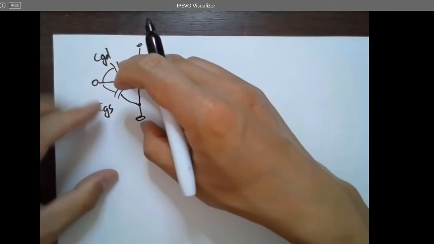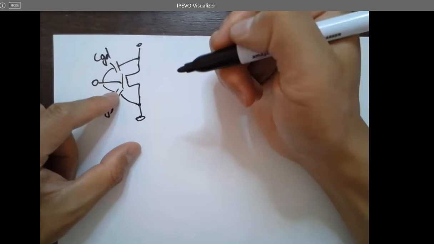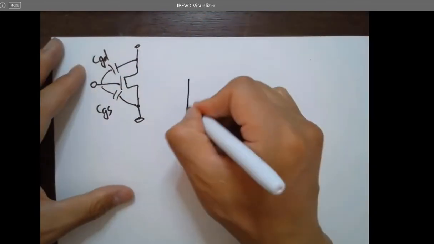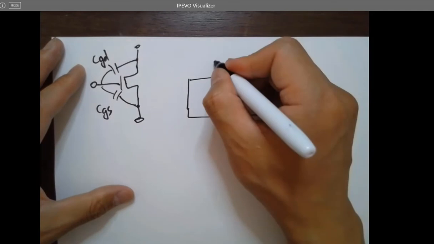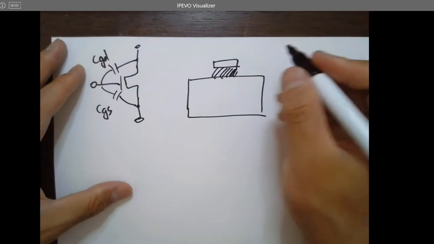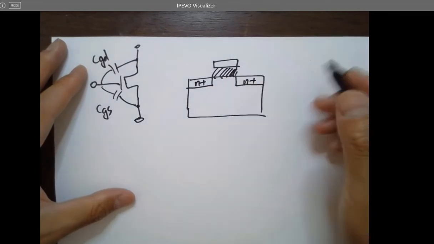These capacitors are not added to the circuit manually. They are there intrinsically already, because if you look at the cross-sectional view of the NMOS, it has a gate floating on the top and a gate oxide underneath it. And here are the two N pluses.